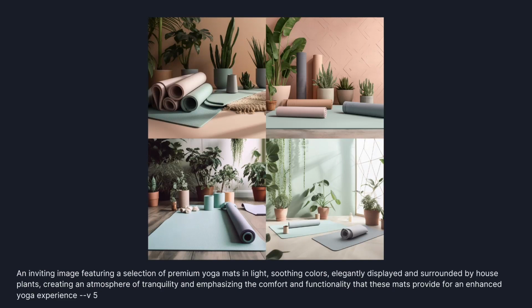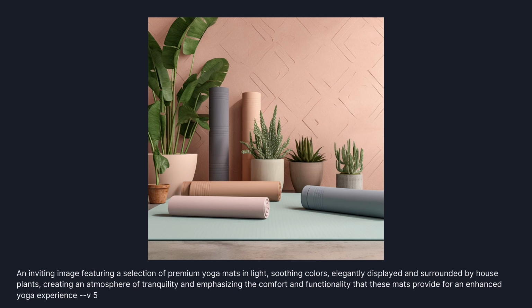I modified the prompt by specifying that I want to have houseplants in the background. As you can see, it definitely made a difference. Now I got modern product photography. Eventually, I picked this image because I feel it complemented the overall color scheme of the website best.